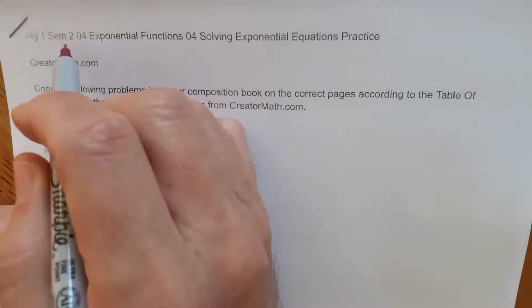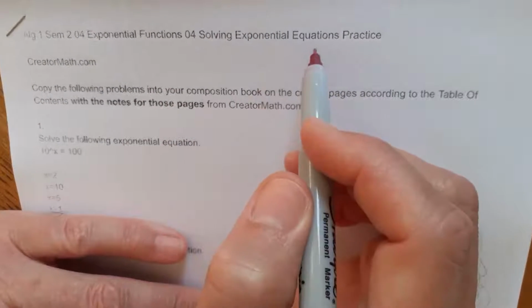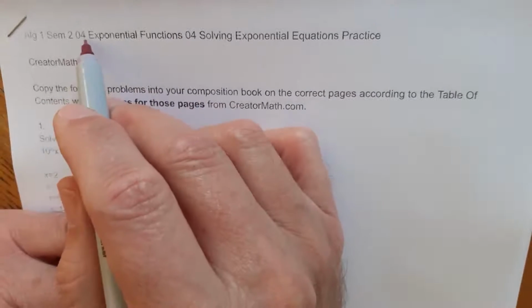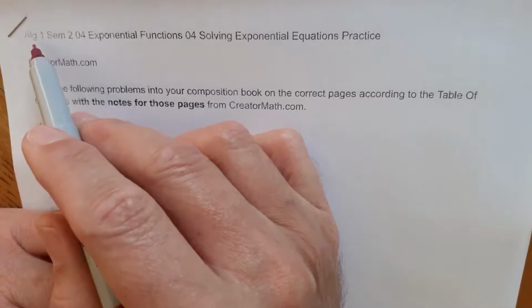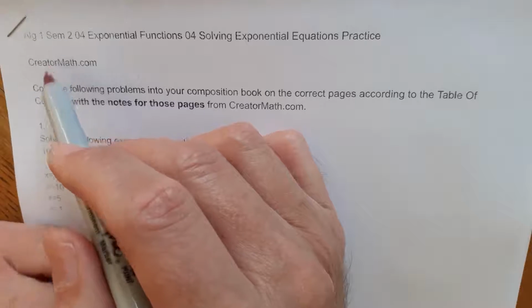This is Algebra 1, Semester 2. It's a unit called Exponential Functions, and it's unit number 4. And it's a lesson called Solving Exponential Equations Practice, and it's lesson number 4 inside of unit number 4. So it's on creatormath.com under the Algebra 1 tab. You might have to Google creatormath.weebly.com to find the site.